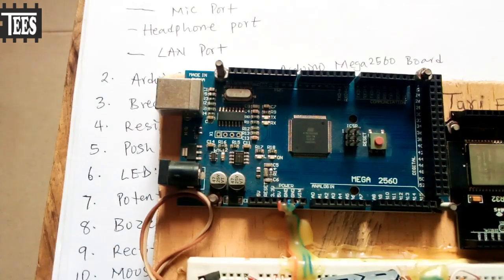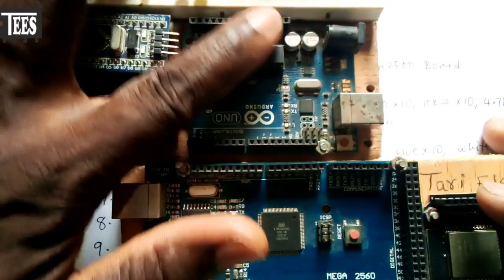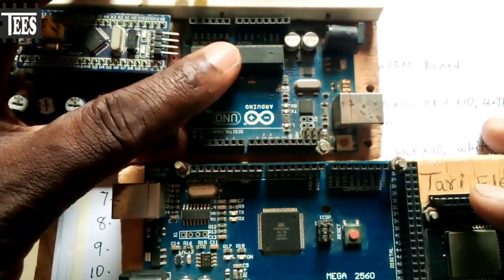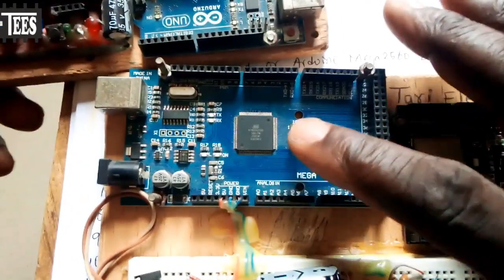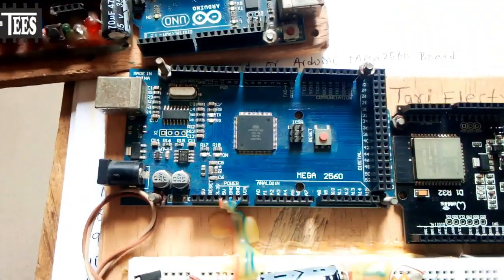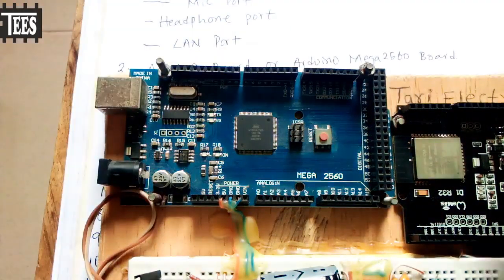So any one of these will do. You can go along with it as a beginner. Arduino Uno or Arduino Mega, you can go with it. So you can get any of them.